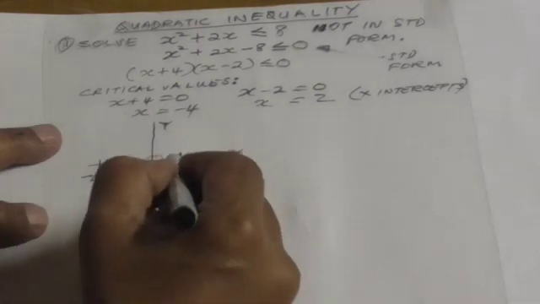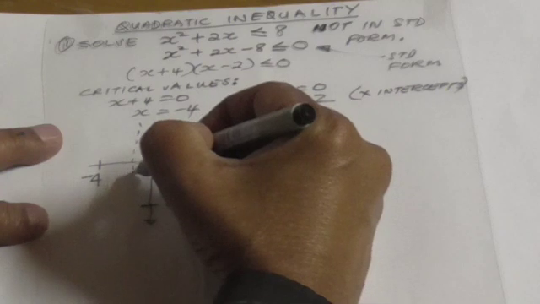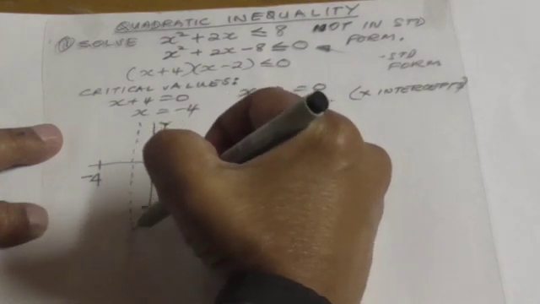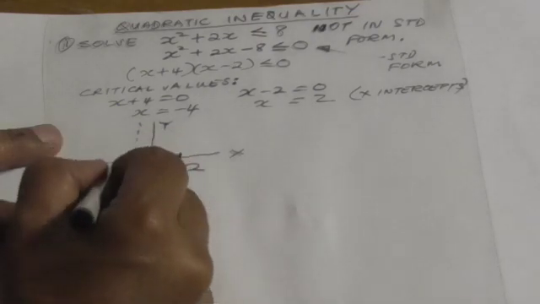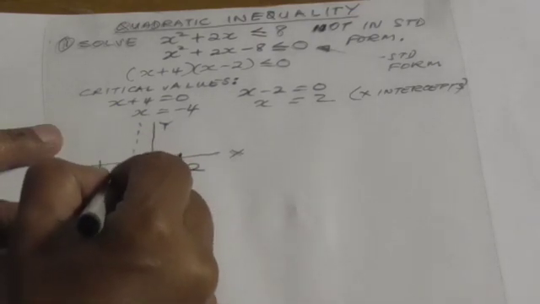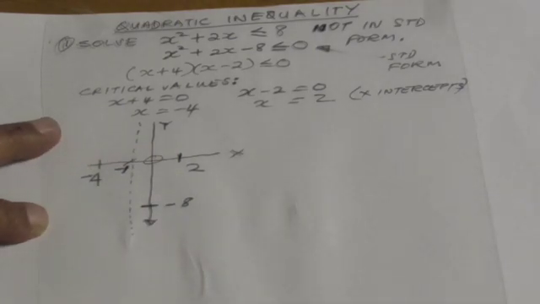And you can actually work out that the axis of symmetry is negative 4 plus 2, which gives you negative 2. Negative 2 divided by 2 will give you negative 1. So your axis of symmetry is negative 1.